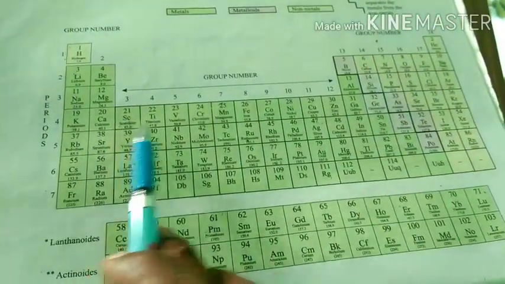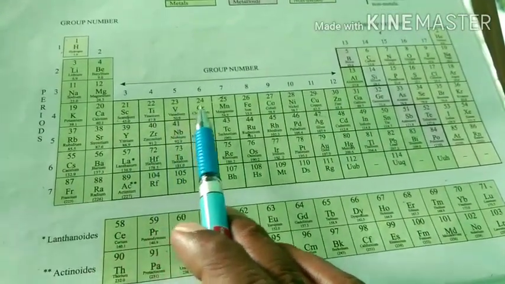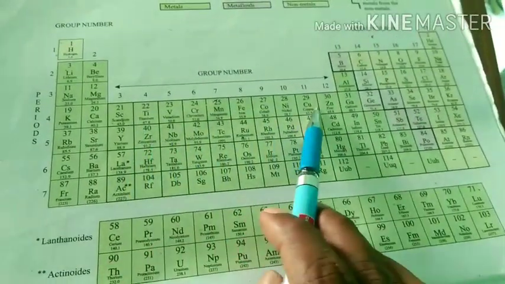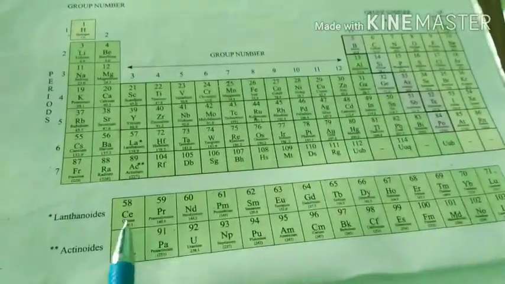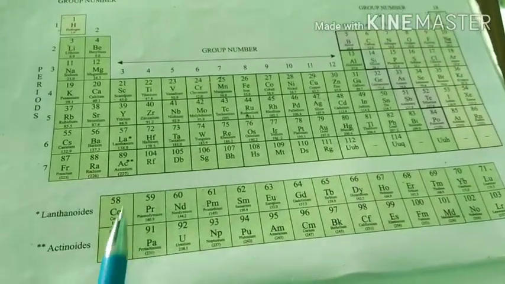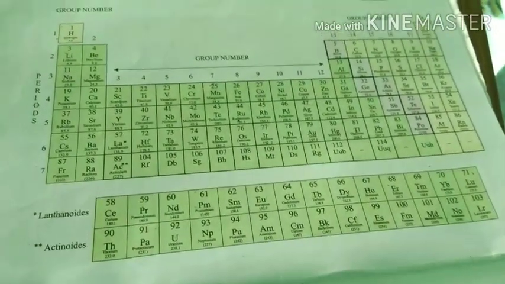Next, from the 3rd group to the 12th group, these are called D block. That means 10 groups: 1, 2, 3, 4, 5, 6, 7, 8, 9, 10. These are called D block elements. And these two, lanthanides and actinides, are called F block elements. These are called series, not groups.